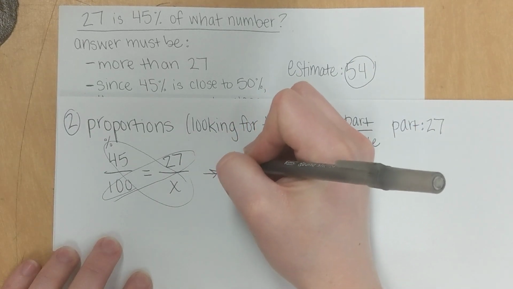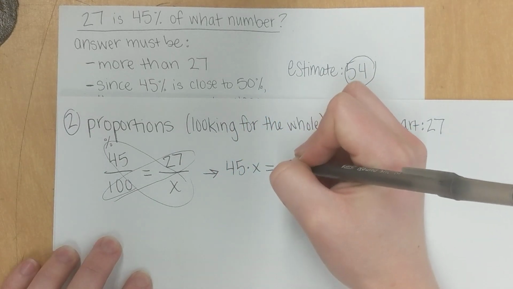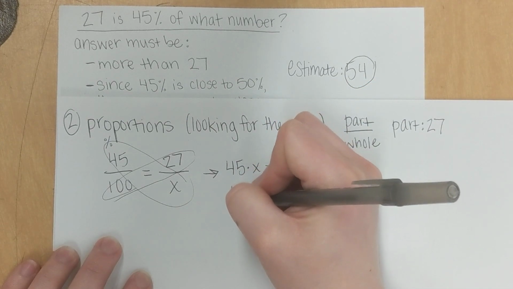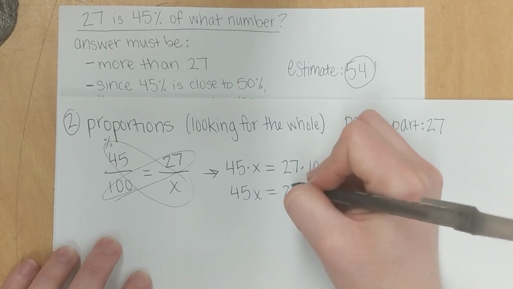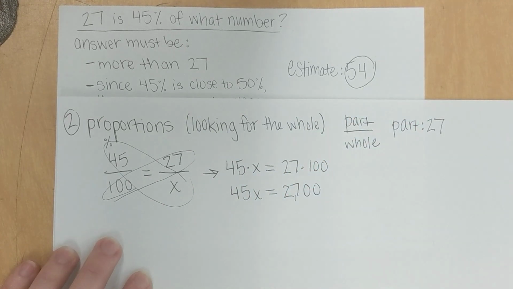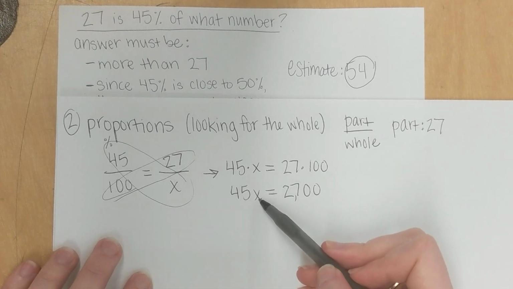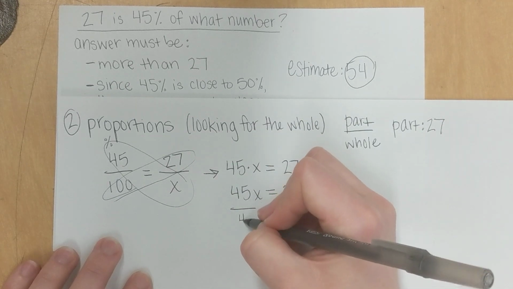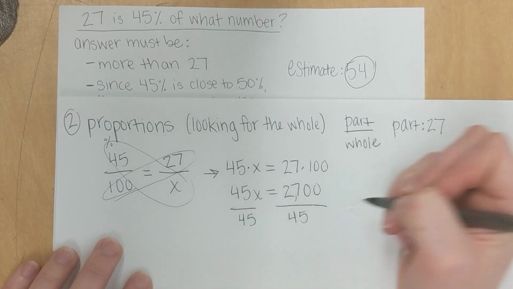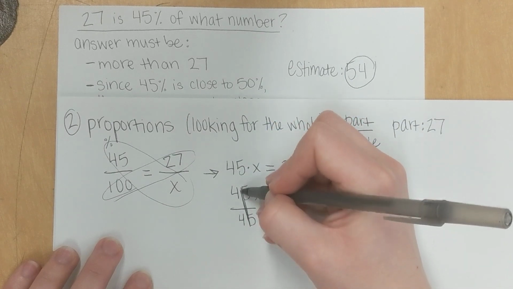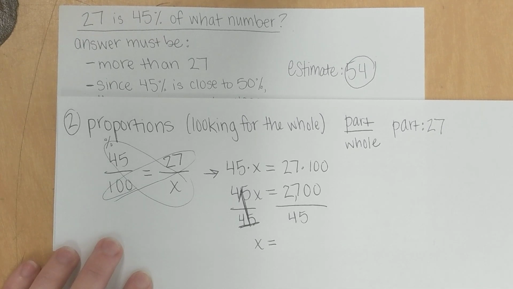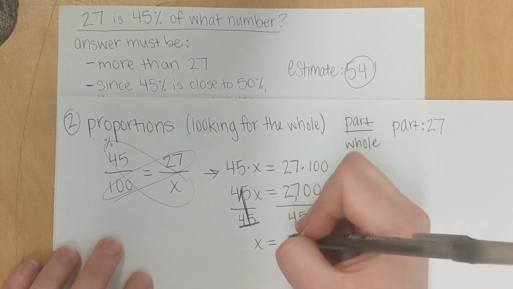That means that that's 45 times x, and that's also 27 times 100. In other words, that's 45x equals 27 with 2 zeros, 2,700. So to figure out what x equals, since this is 45 times x, I have to divide by 45 on both sides. And 45 divided by 45 is just 1. So all I'm left with is x, or 1x. And then 2,700 divided by 45, that gives me 60.